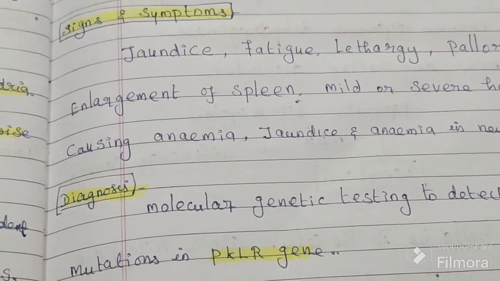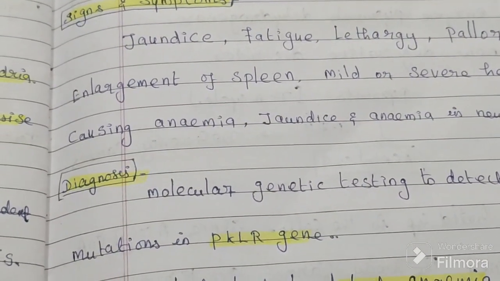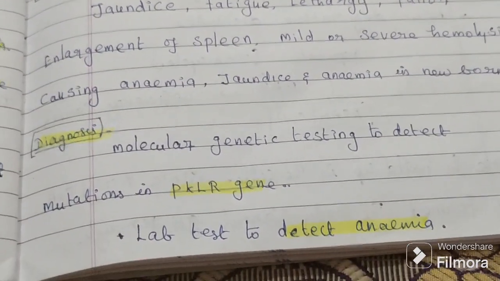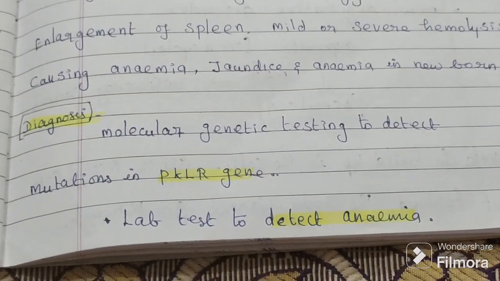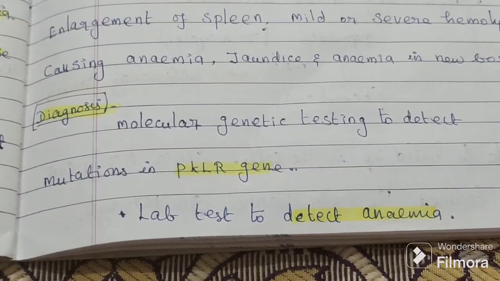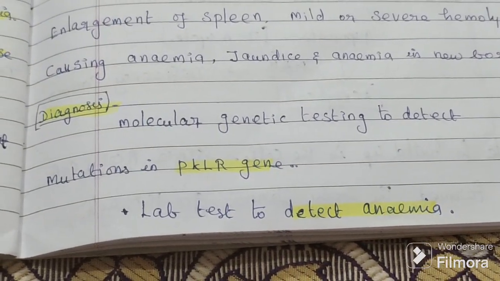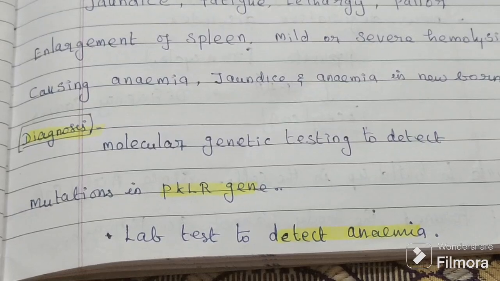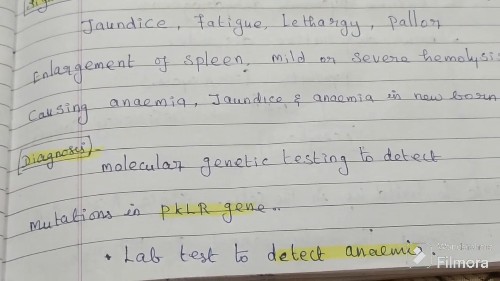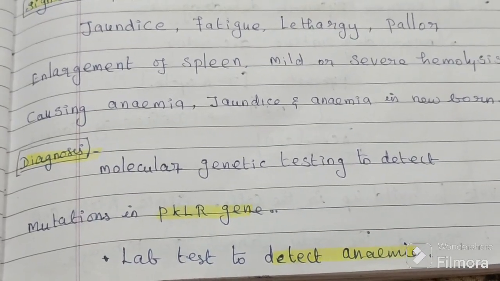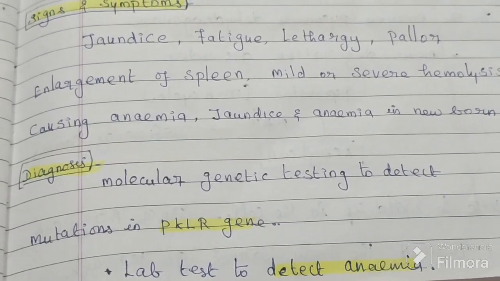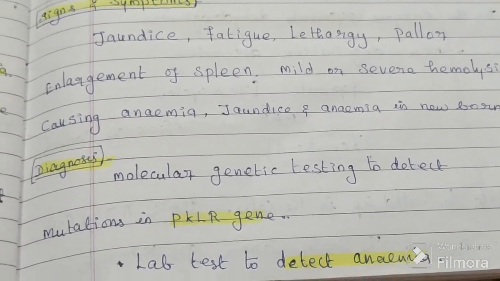Then diagnosis: molecular genetic testing to detect mutation in the PKLR gene. Measure the activity of the enzyme pyruvate kinase in RBC; low activity indicates the disorder. Then a lab test to detect anemia.